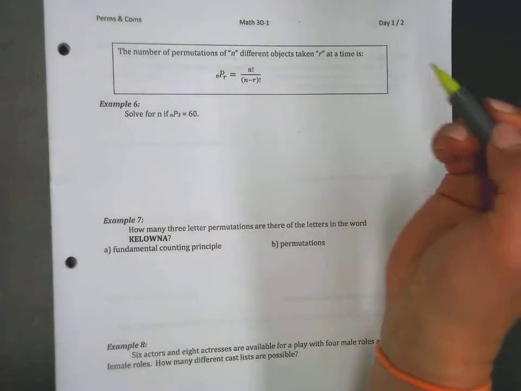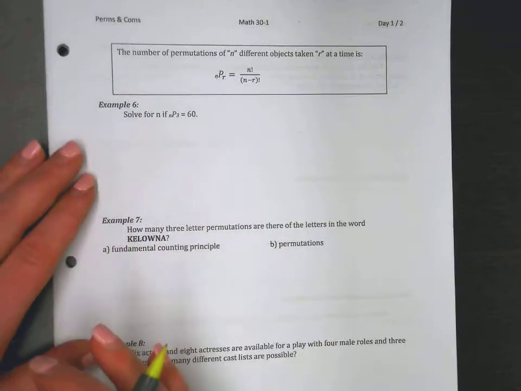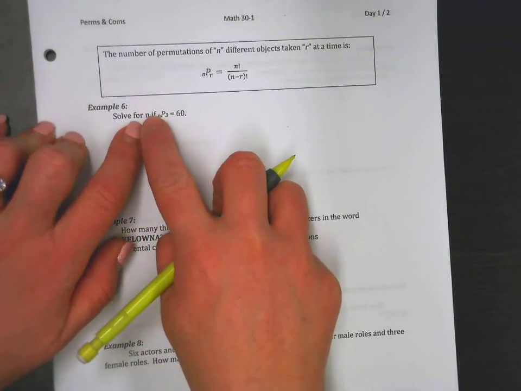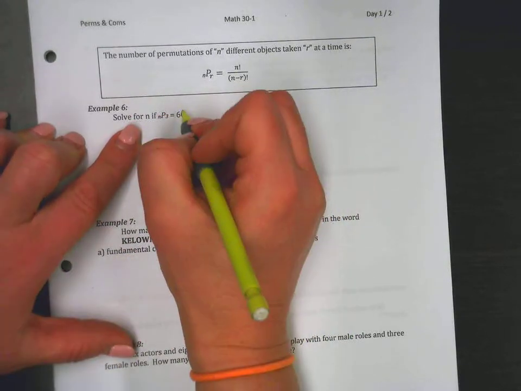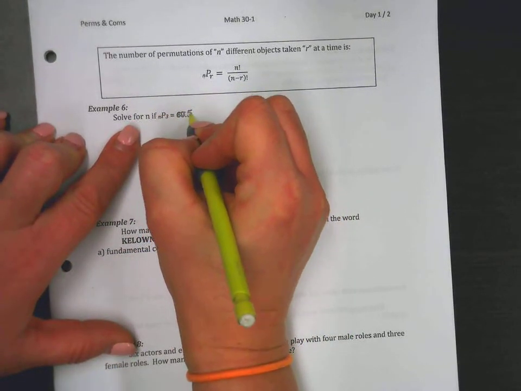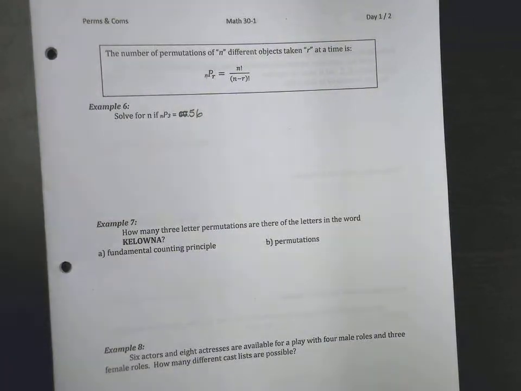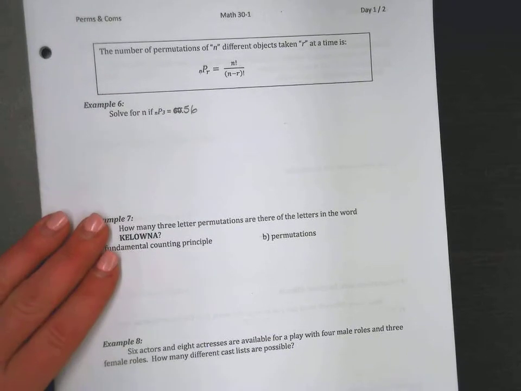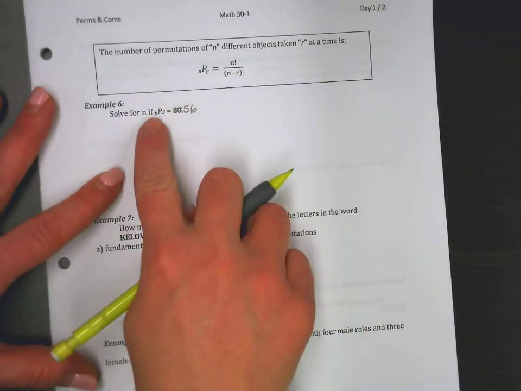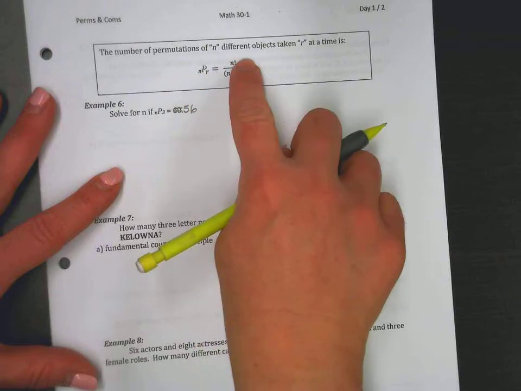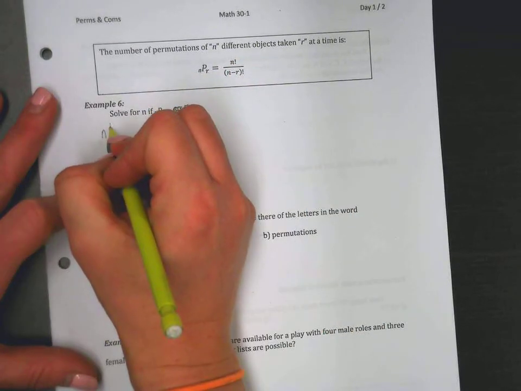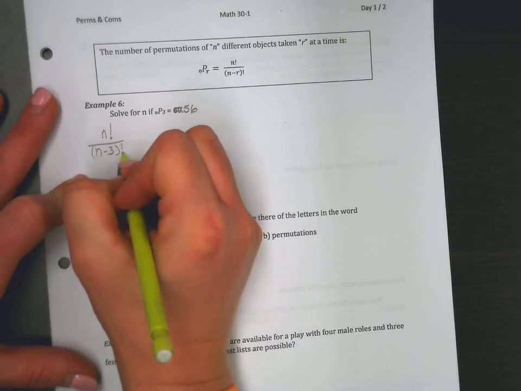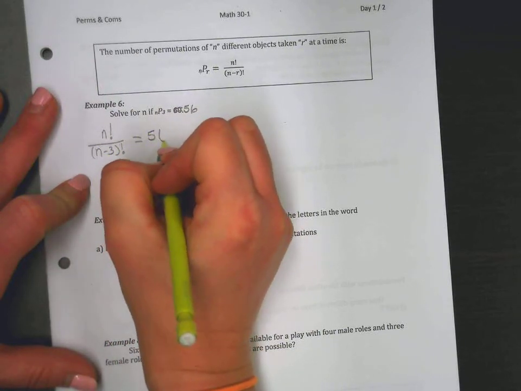So, for example, if we were asked to solve for n, if n permutation 3 equals, this is a typo, this should say 56. What we wanted was to use this formula in order to solve for n. So if I were to substitute this information into my formula, I would get n factorial divided by n minus 3 factorial. And that is going to equate to 56. So what I want to do here is I want to be able to solve for n.